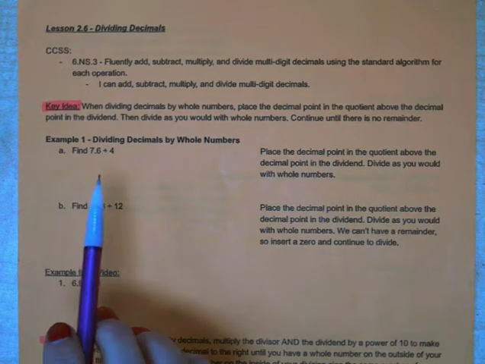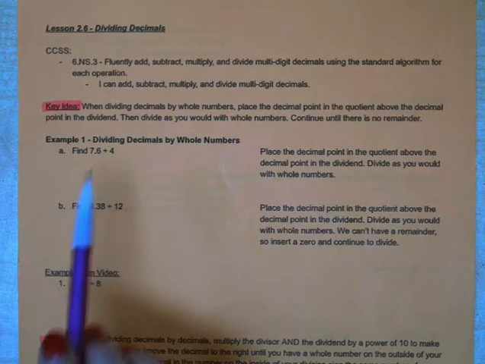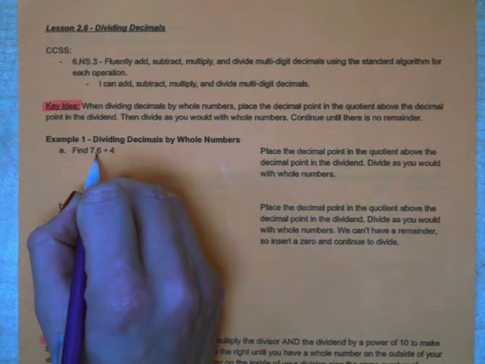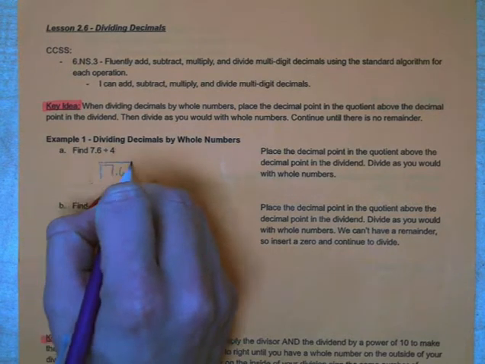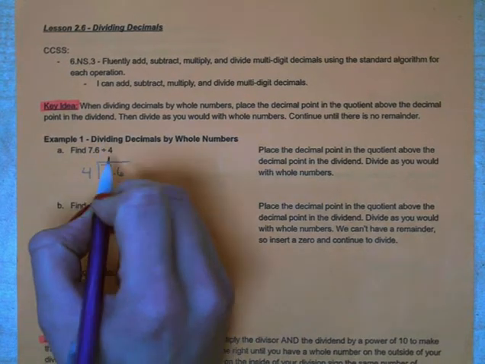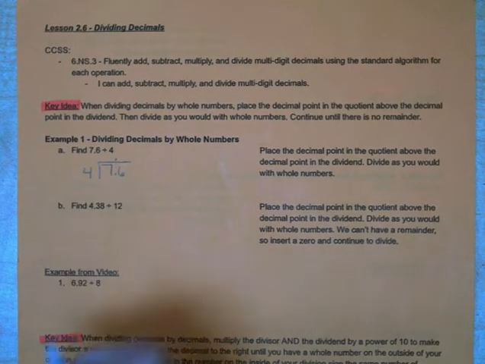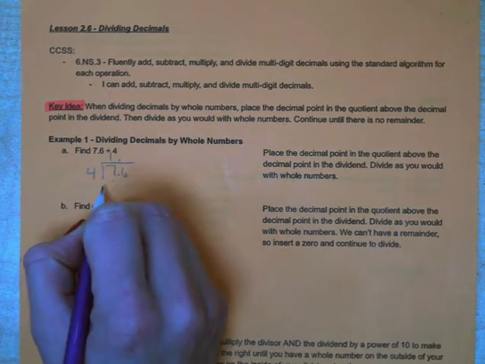So let's look at example 1. It says, find 7 6/10 divided by 4. So the first number always goes inside of your division bar. We're going to place the decimal point right above it in the quotient, and then we're going to divide as normal. 4 goes into 7 one time.